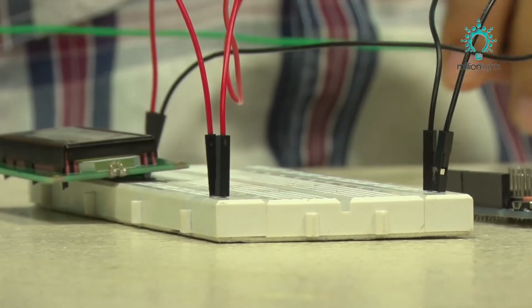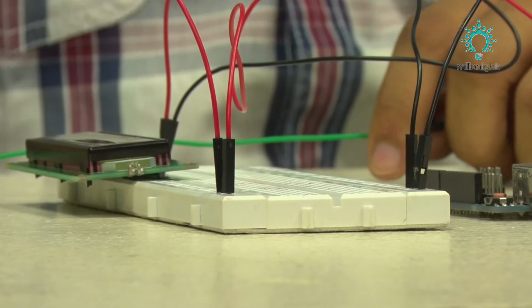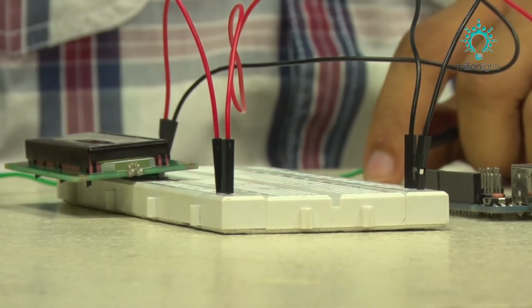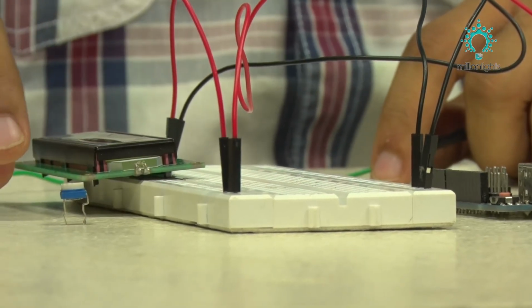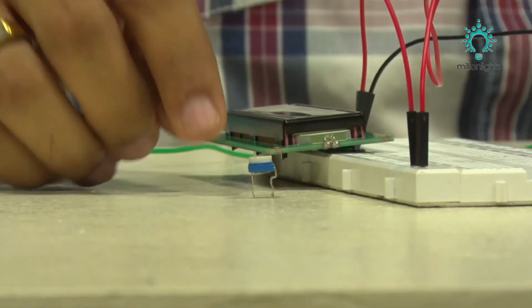Now we'll make all the other connections. The third pin is VO, that is contrast adjustment. For that we require this potentiometer, so I'll place this potentiometer on the breadboard.